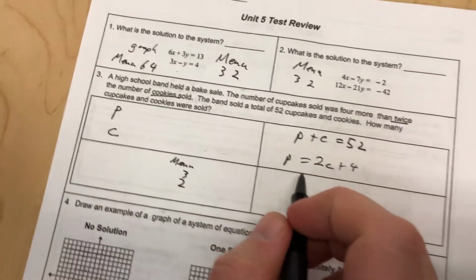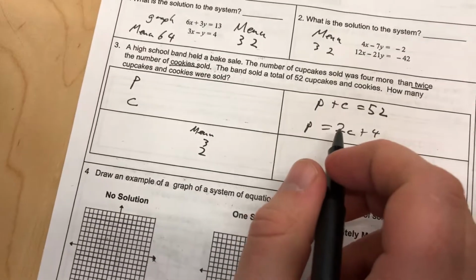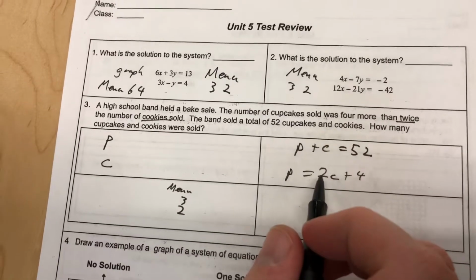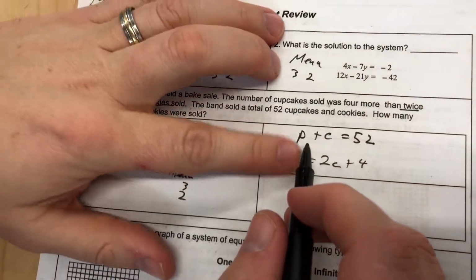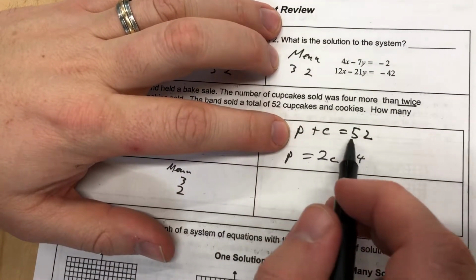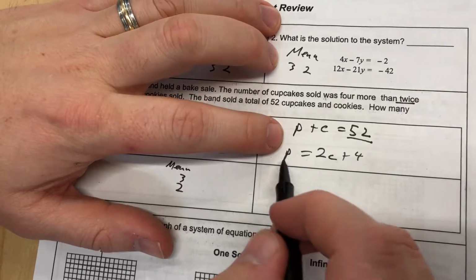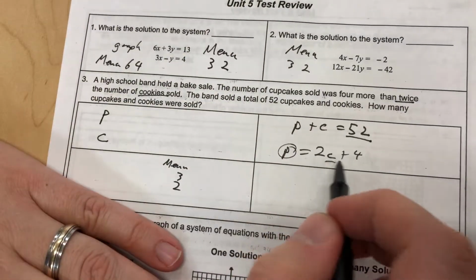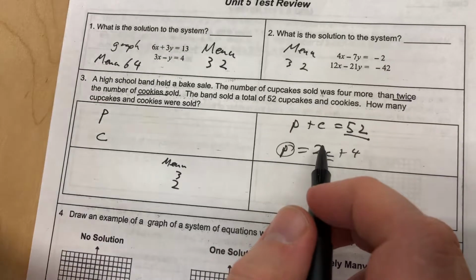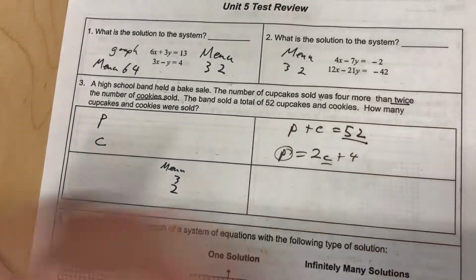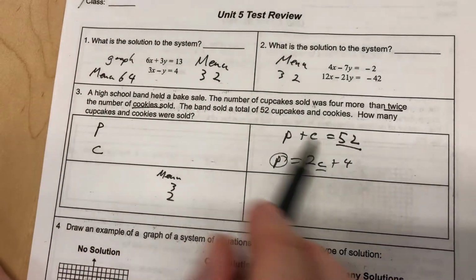Make sure your labels are appropriate. Probably you can get this one down to 50-50 if you just make sure that when you look at the answers, do they add up to 52? And is the cupcake total higher than the cookie total the way it should be? You should be able to cut your answers down to 50-50 without even doing math by just looking at it and checking that kind of stuff.